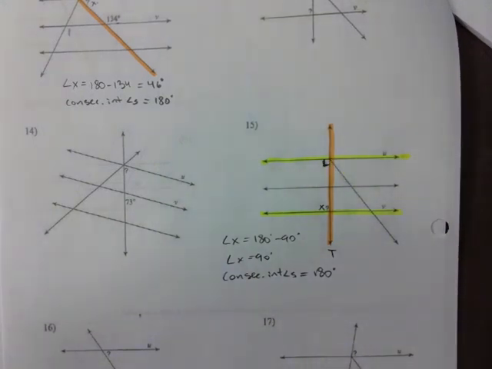So pick one transversal, look at the two sides being cut that you're interested in. That's my recommendation to you.